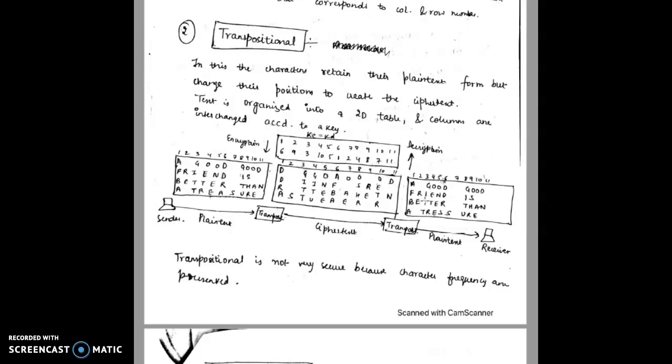How we do it is, you organize your plain text in a 2D table form, columns and rows, and you interchange them according to the key. What I mean here will be clear with the help of this example. The sender wants to send a plain text, so you will do some transposition here. It will get converted into ciphertext. Again, reverse transposition is done. This is decryption, and it will be converted into plain text. This is our basic encryption method.